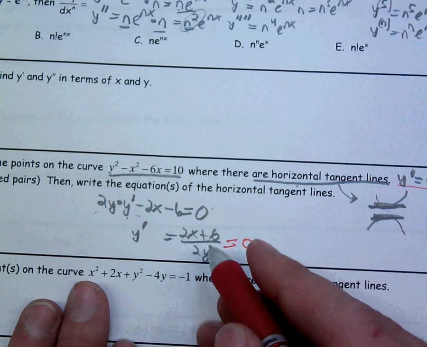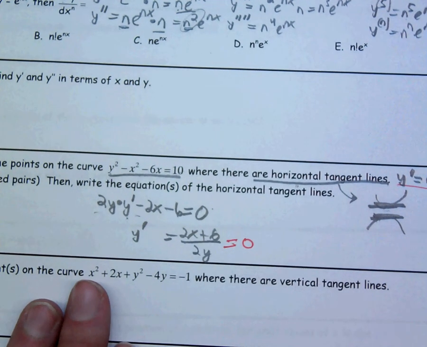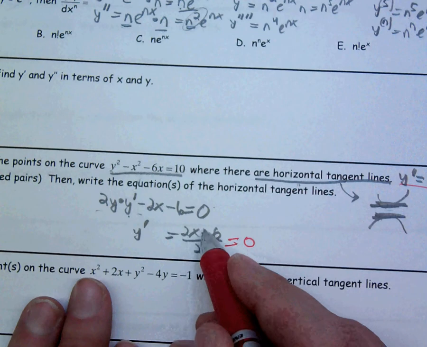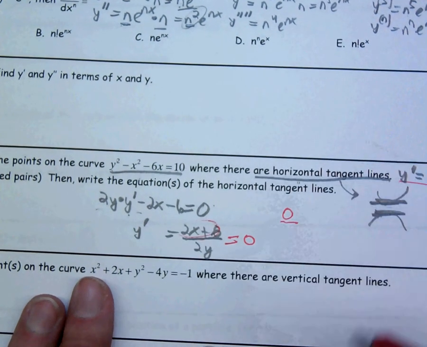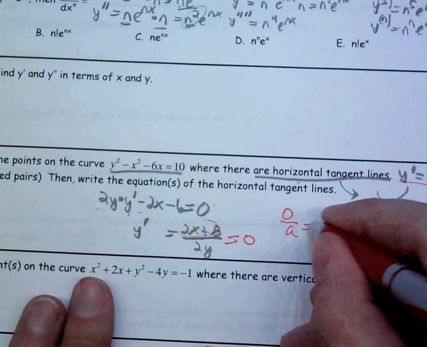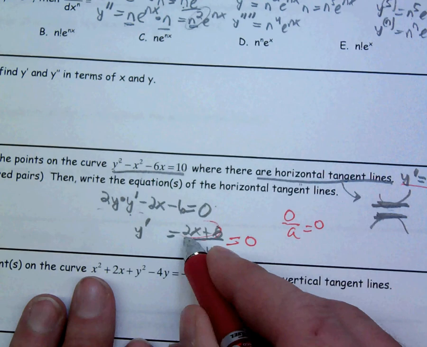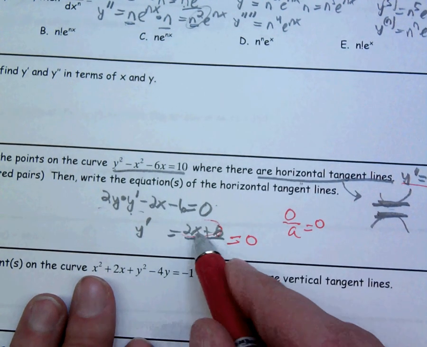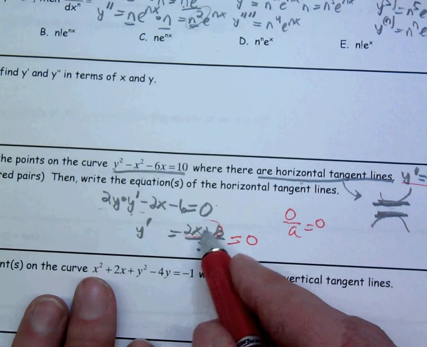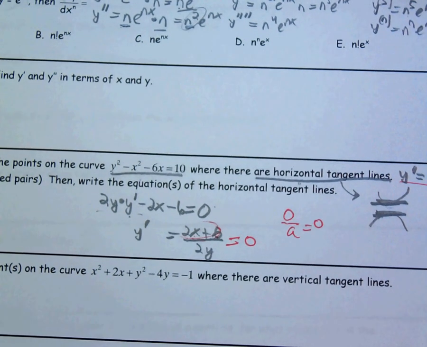You should know that when you have a fraction and it's dividing to make 0, the way you divide to make 0 is the numerator needs to equal 0. 0 divided by any number is 0, as long as the denominator is not 0. So what we're looking for is where is 2x plus 6 equal to 0, because if 2x plus 6 is equal to 0, then we'll get 0 over 2y, which will be 0 as long as y is not 0.